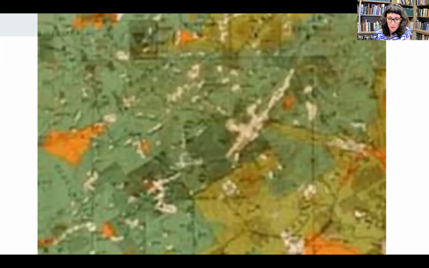As it is now, if a researcher wants to get a high resolution map image, they have to email me directly, and then I send them individual files. So this is obviously really frustrating for our researchers, time consuming for me, and it's just not how people expect to interact with historical information online. Next slide.